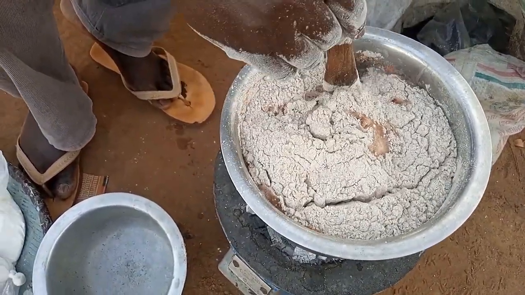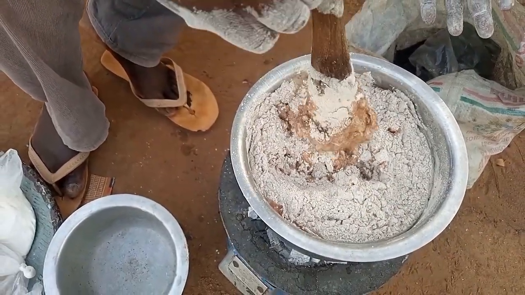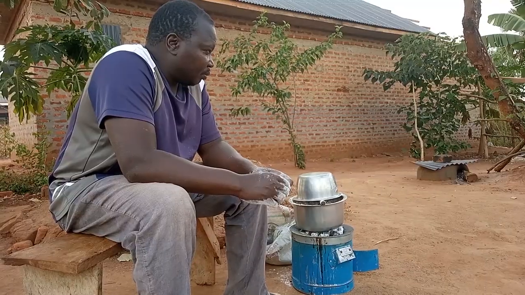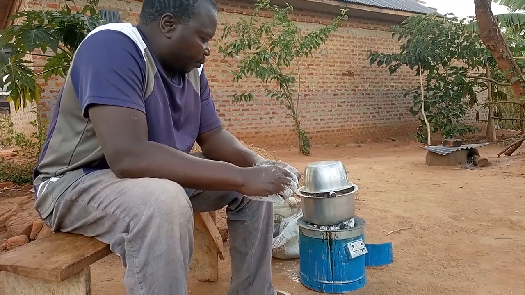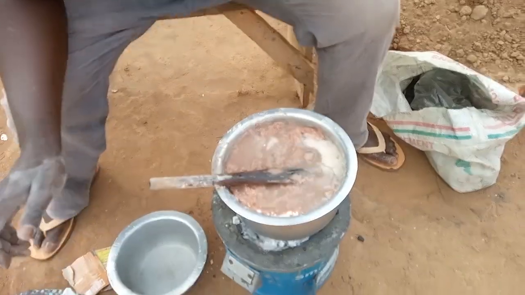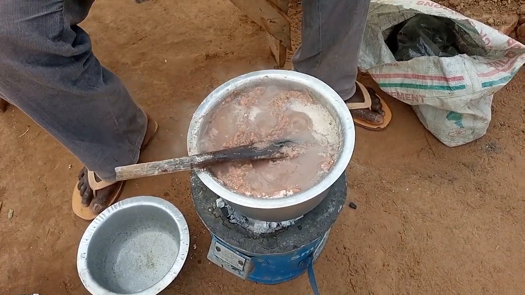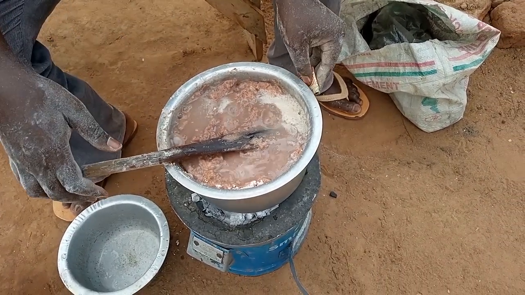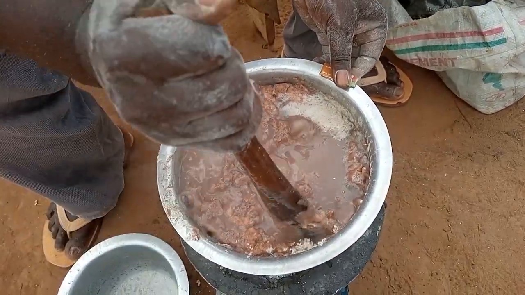Then mix it a little, as you can see. So, I'm busy waiting for it to boil. See that? Somehow soft, but it's going to harden.